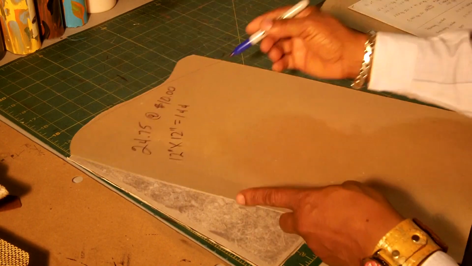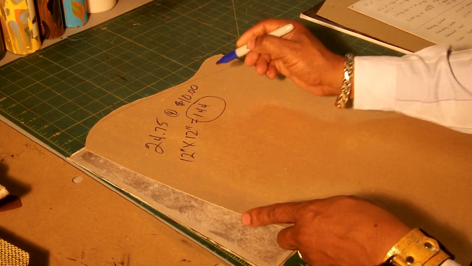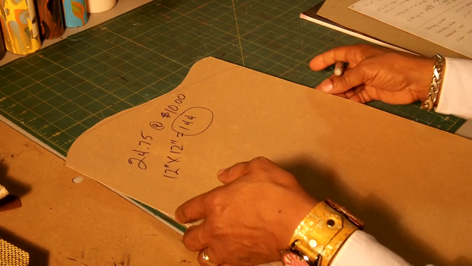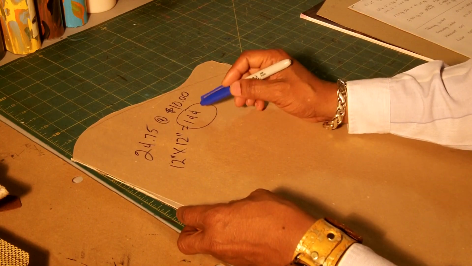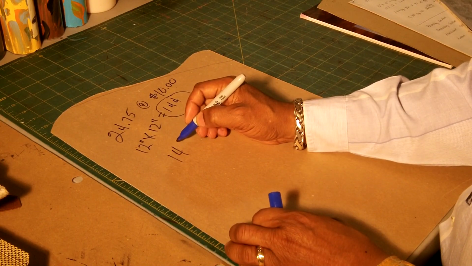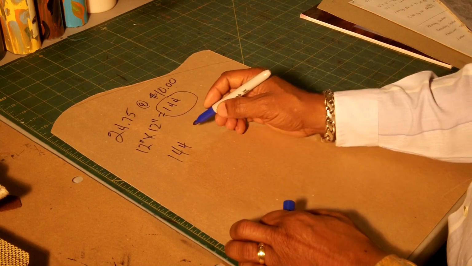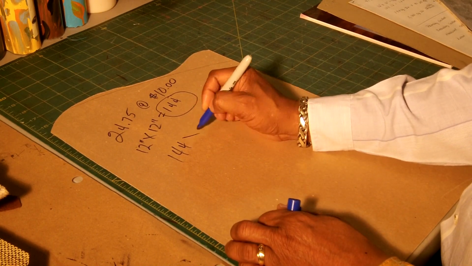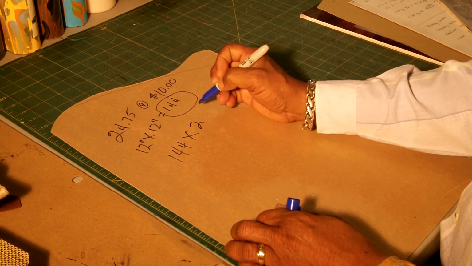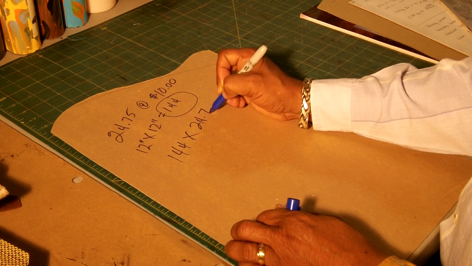Now, that number is a very important number in almost everything that we purchase, because that is what you're going to be charged by, that 144 square inches. So we're going to take the 144 square inches, and we will multiply the square footage, which is 24.75.